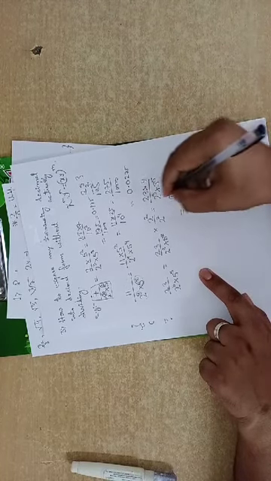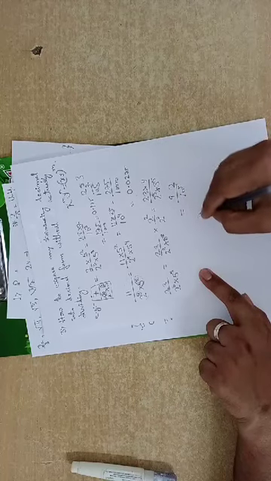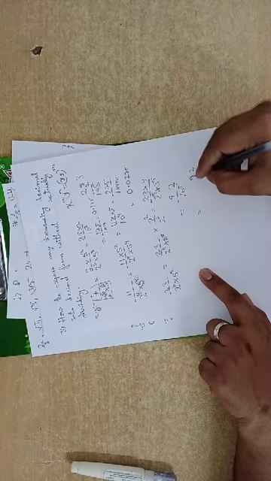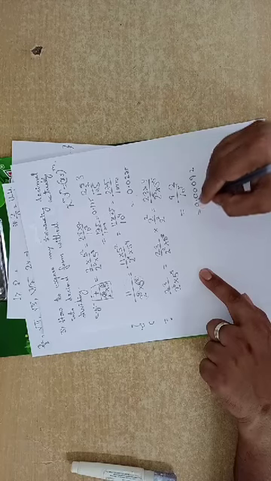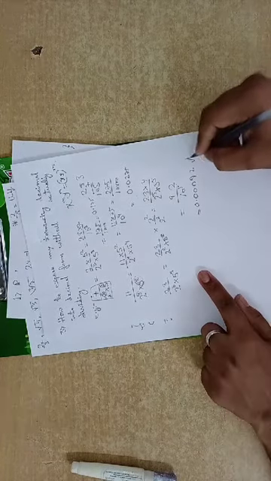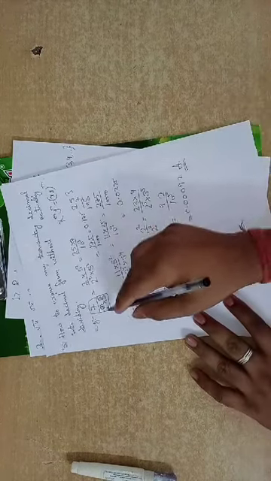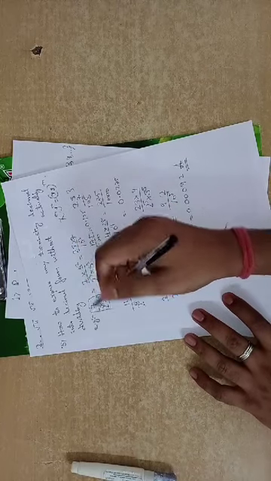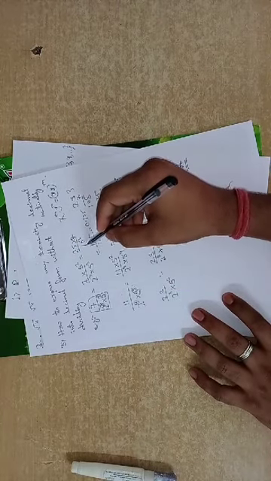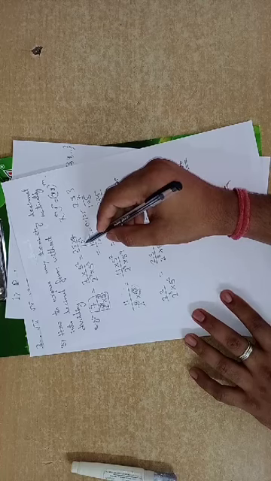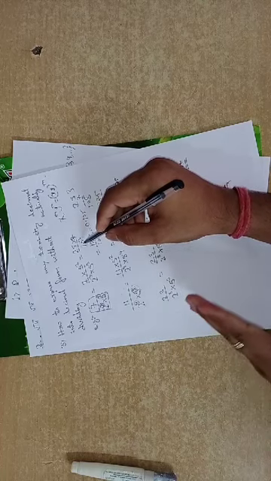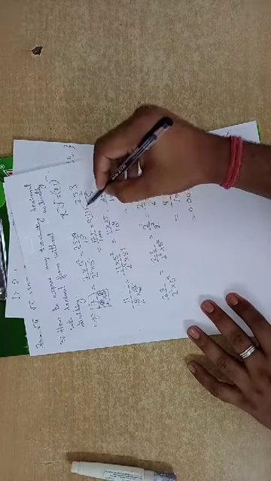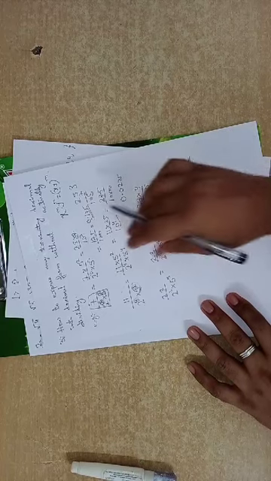Okay, 4 threes are 12, 4 twos are 8 plus 1 is 9, 10 to the power 5. So we can write 1 2 3 4 5, 0.00092. Okay, so this way we can express without dividing. I showed you a shortcut method where you don't need to divide, you just have to express the denominator as a power of 10, and then you can apply this logic to express in decimal form.